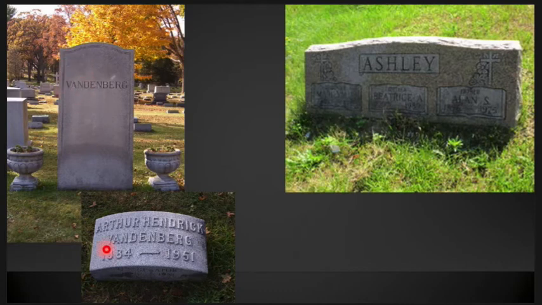Same with family plots. Sometimes you'll see family plots, usually indicated by a larger stone with the family name, and then smaller lawn markers or grass markers for each individual person. So this is Arthur Vandenberg, who was a U.S. Senator from Michigan. He was very influential in the formation of NATO after World War II. There's a statue of him. I believe it's still downtown somewhere.